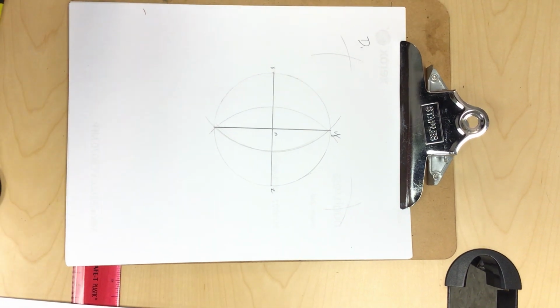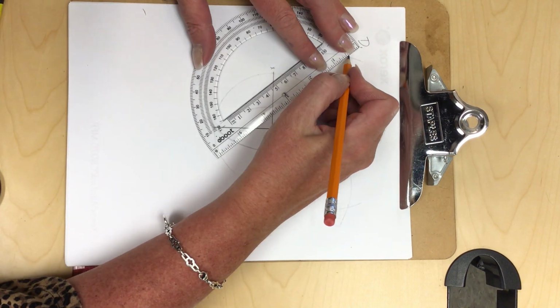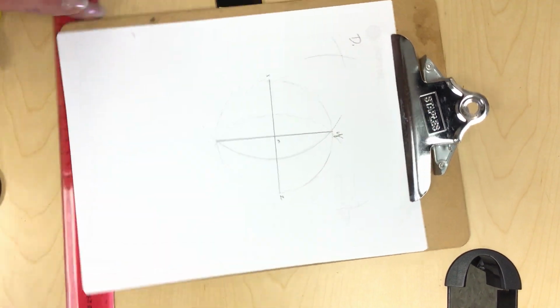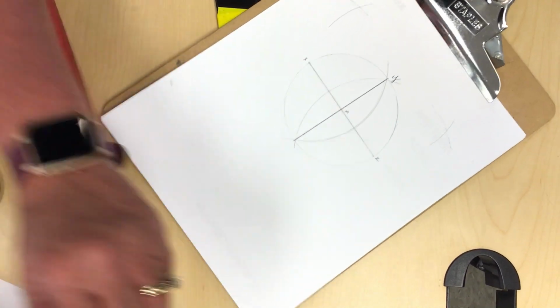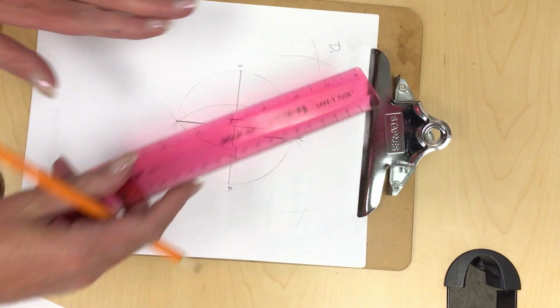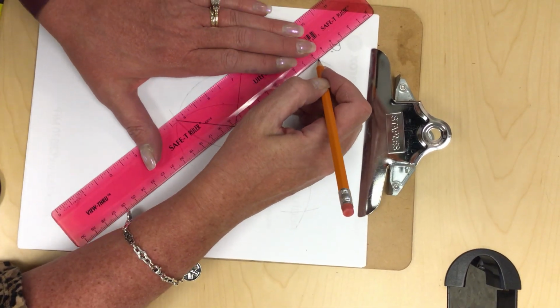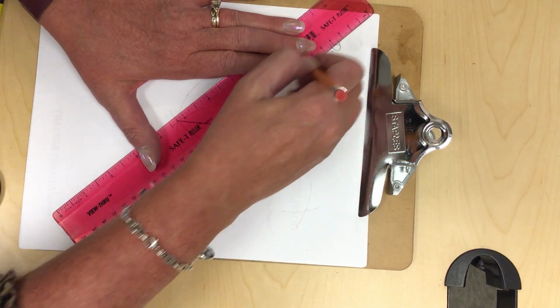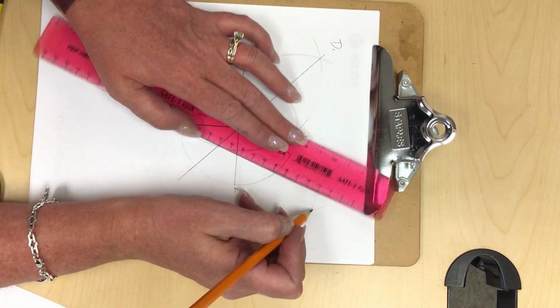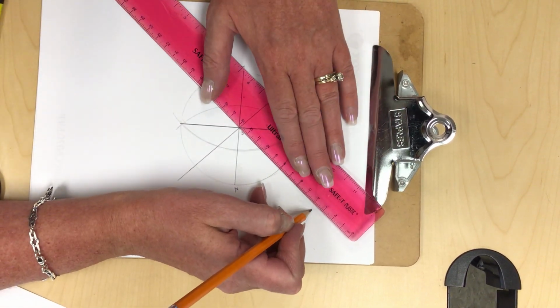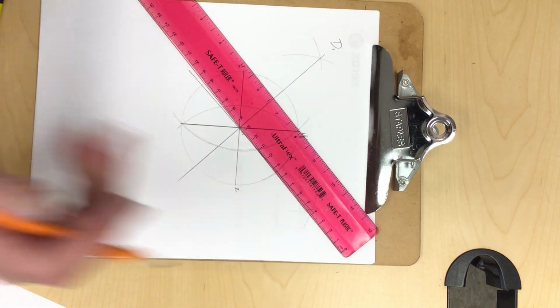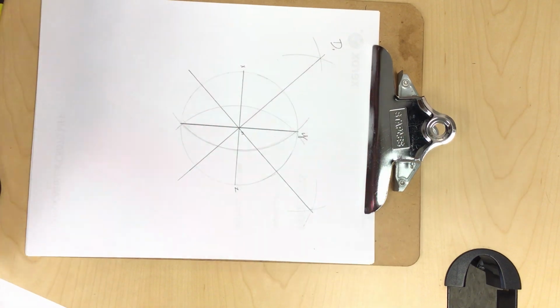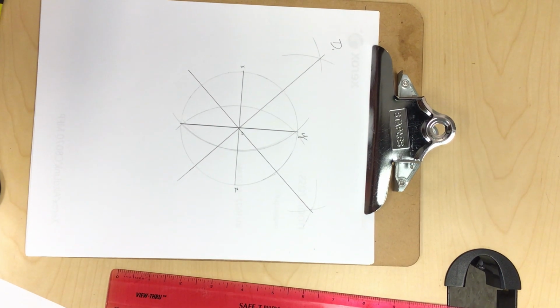Okay, with a ruler, we're gonna pass through these. Oh, I need a ruler. Can't pick it up. Okay. And then here we have like this. Okay. Did I do it? Yes. Great. Lots going on there.